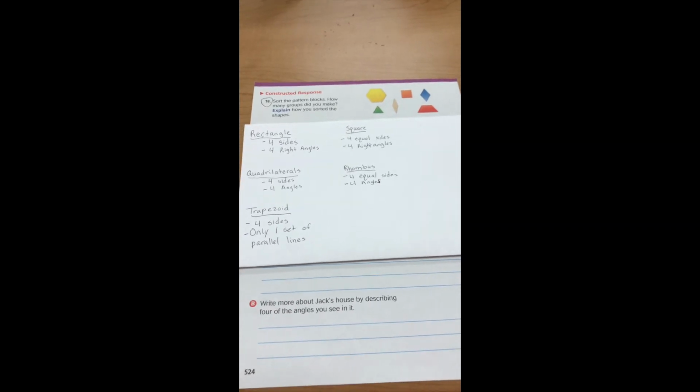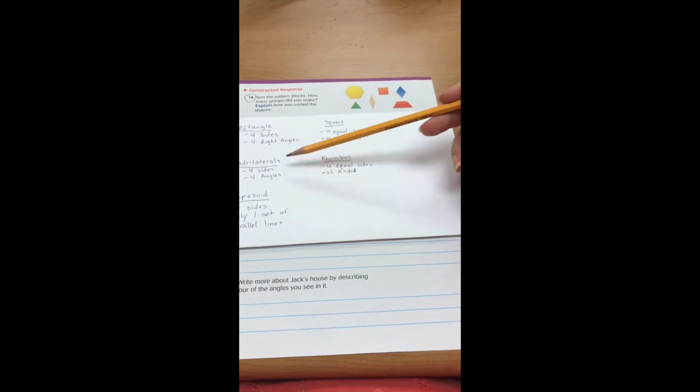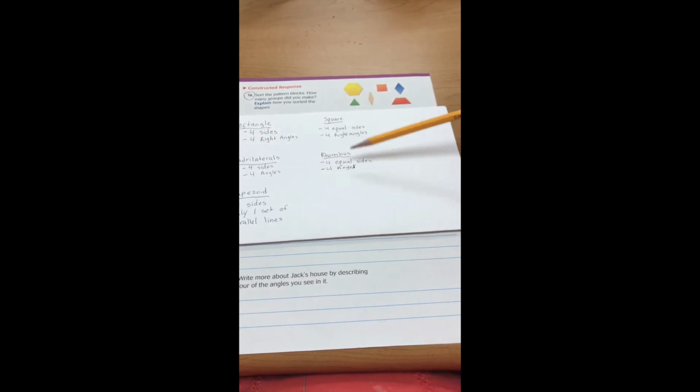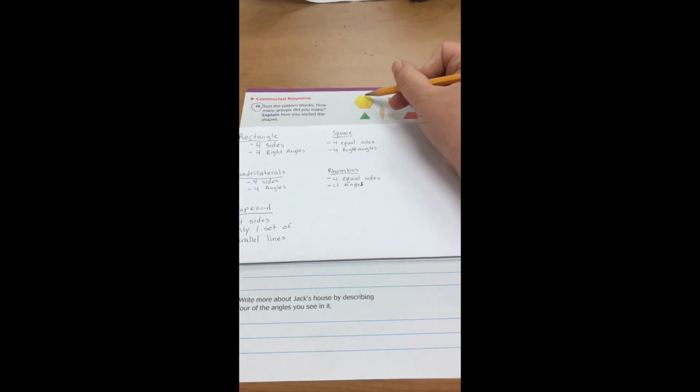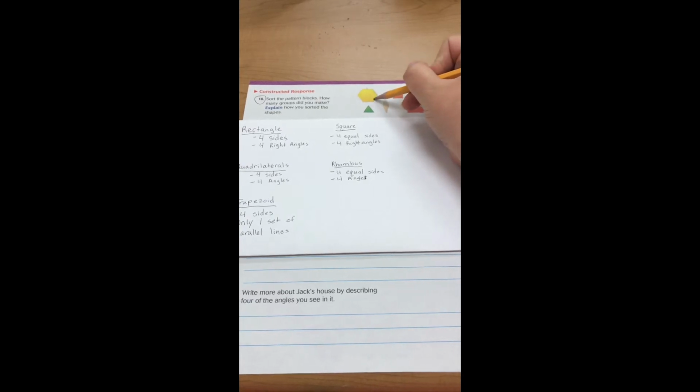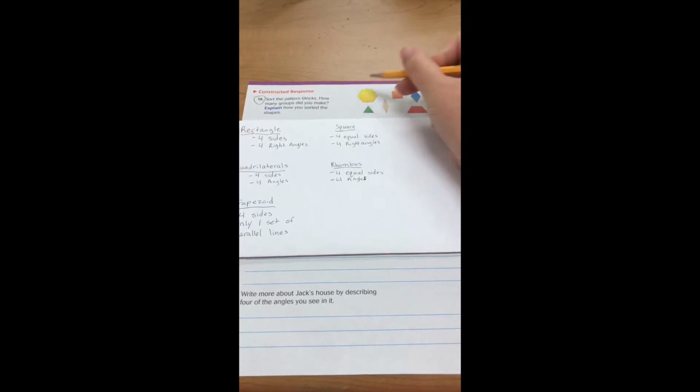If you're helping your child with this problem, the whole point of this is just to understand that some of these shapes can be classified as rectangles, quadrilaterals, trapezoids, squares, or rhombuses, and some shapes do not belong in any of these categories. Like this shape that has 1, 2, 3, 4, 5, 6 sides, 6-sided shapes do not go into any of these categories.